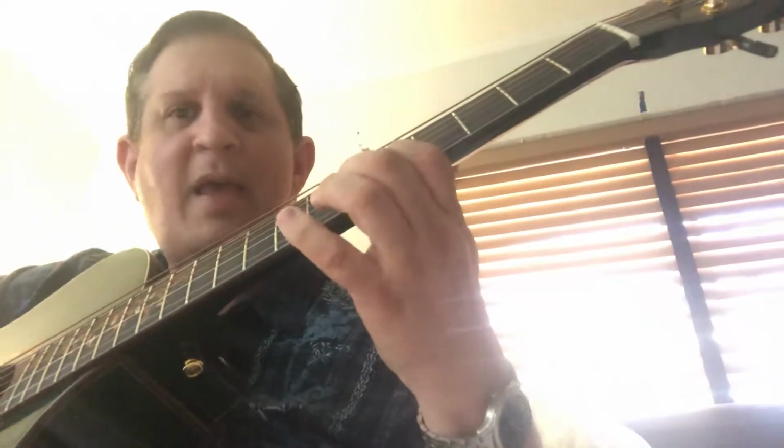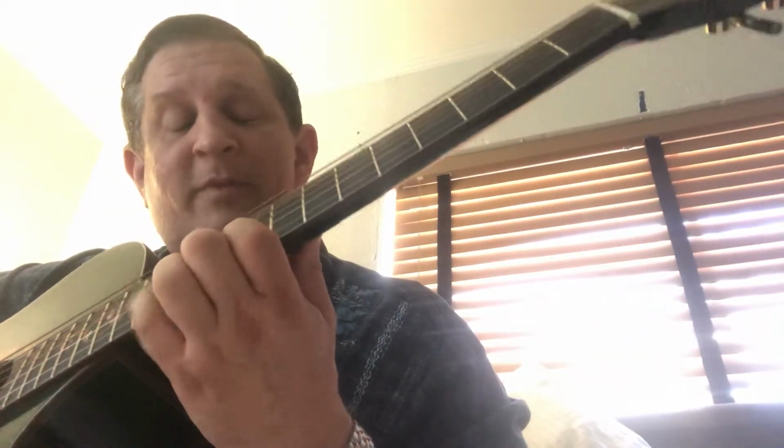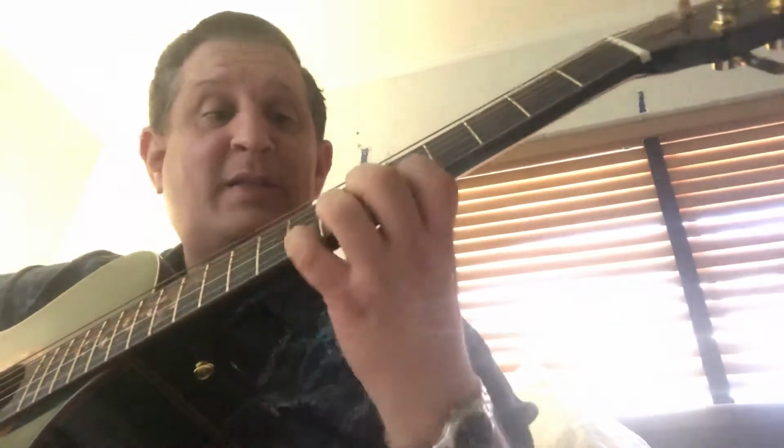E, E flat, D, D flat, C, B, B flat, A flat, G, G flat, F, E. The nomenclature or naming system is when you ascend, you use sharps, when you descend, you use flats. So E, F, F sharp, G, G sharp, A, A sharp, B, C, C sharp, D, D sharp, E. Then descending, E flat, D, D flat, C, B, B flat, A, A flat, G, G flat, F, E.